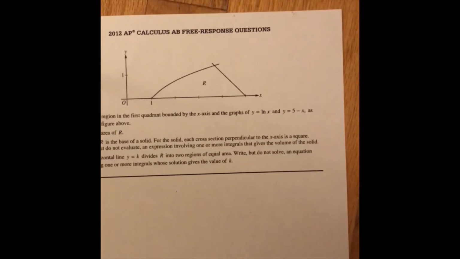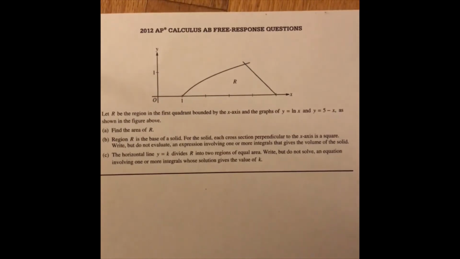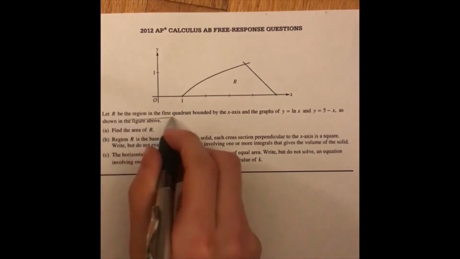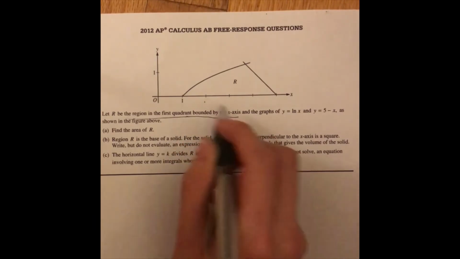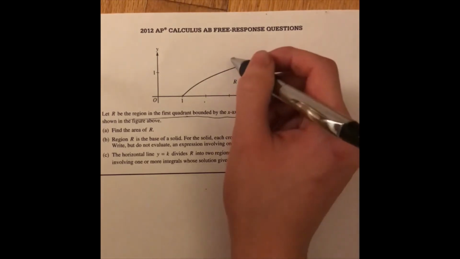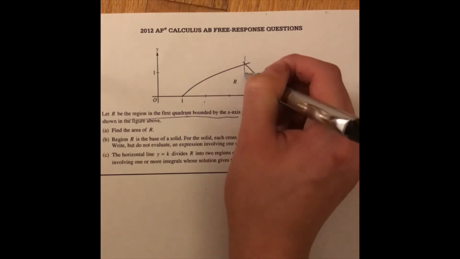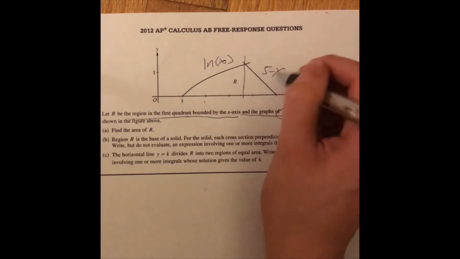So that's basically, we finished off that free response. We have this last free response, which is 2012 question 2. The way we're going to approach this is, it says let R be the region in the first quadrant, bounded by the x-axis and the graphs y equals ln of x. ln of x is the inverse of e to the x, so this is our ln of x. And this is our 5 minus x.